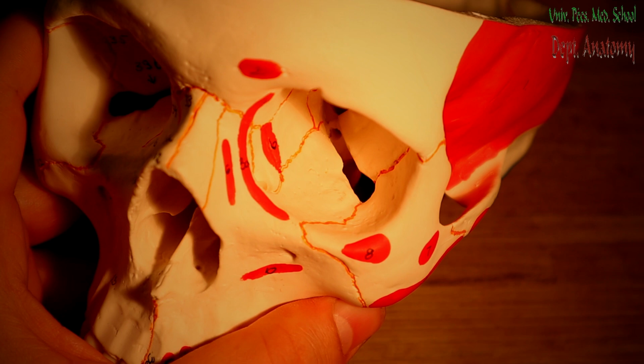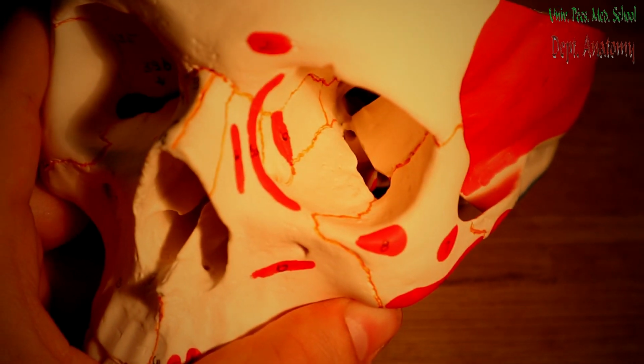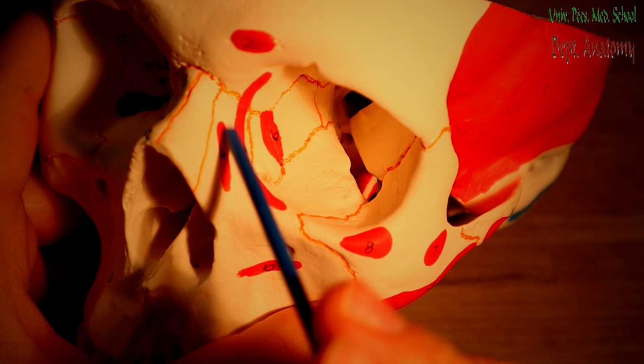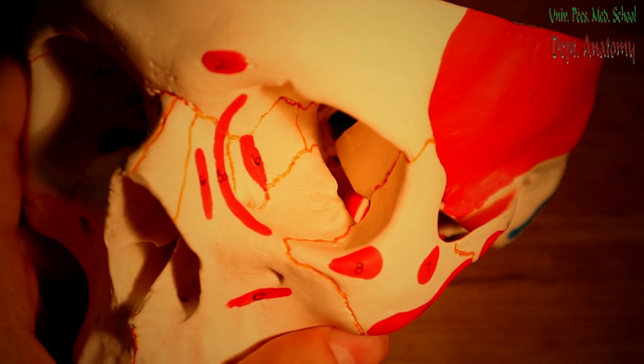This is actually the floor of the orbit and the roof of the maxillary sinus, so it has clinical relevance. And deep inside of the inferior wall, there you can see the orbital process of the palatine bone.